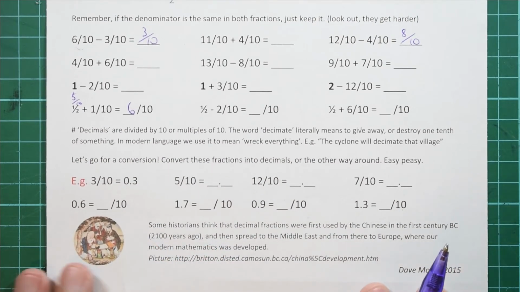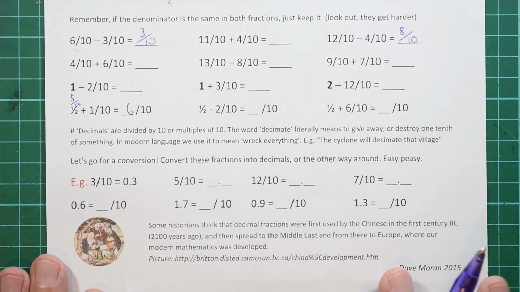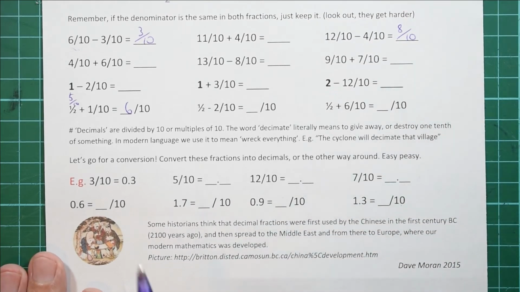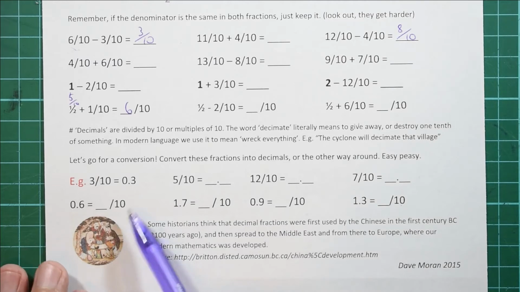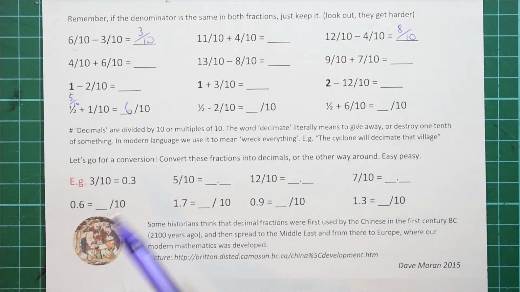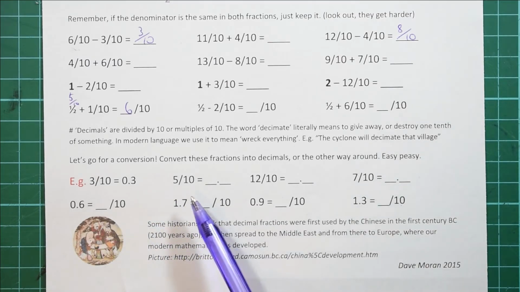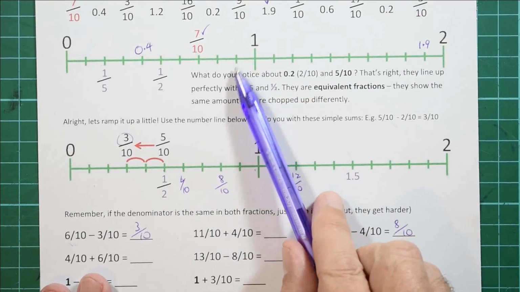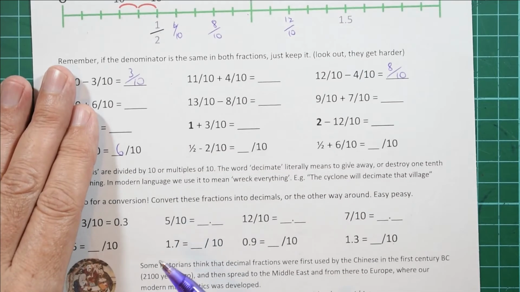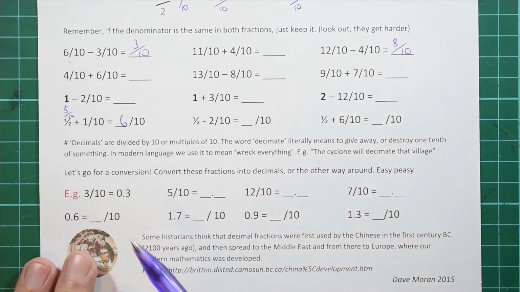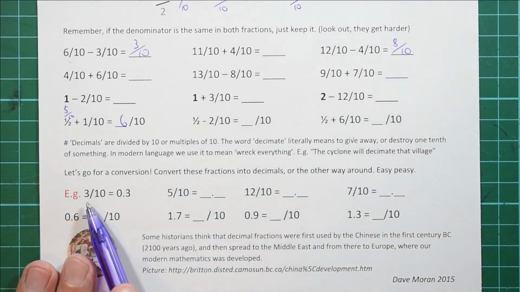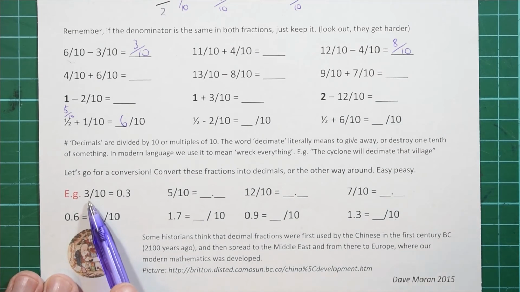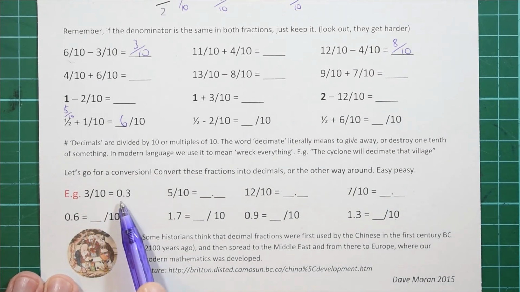Down the bottom here, one last task on this sheet. The trick here is to convert either fractions into decimals or decimals into fractions. Now, if you can understand this timeline up here, you can do this very, very easily indeed. The first example, and we've already talked about this one here, 3 tenths is the same as 0.3. Very good, easy, no problem.